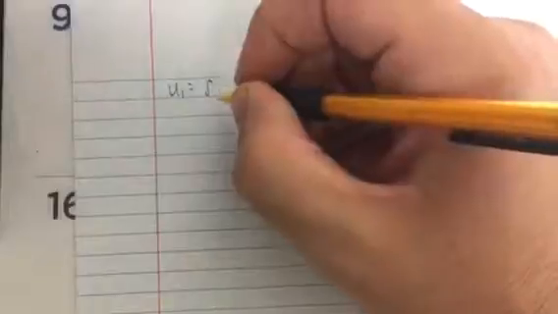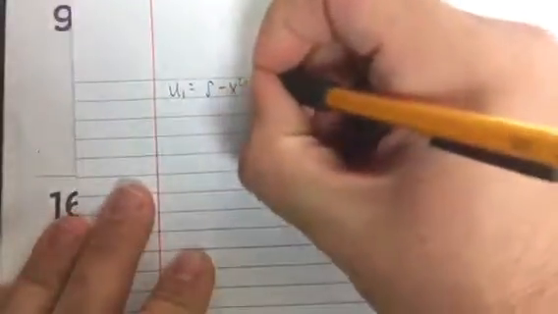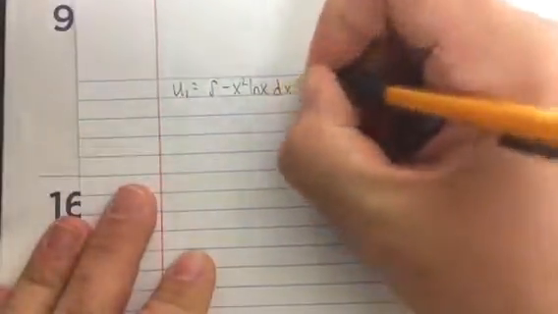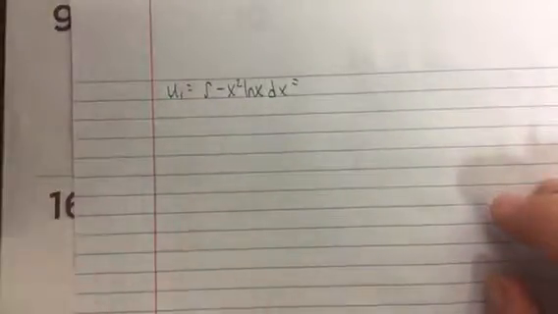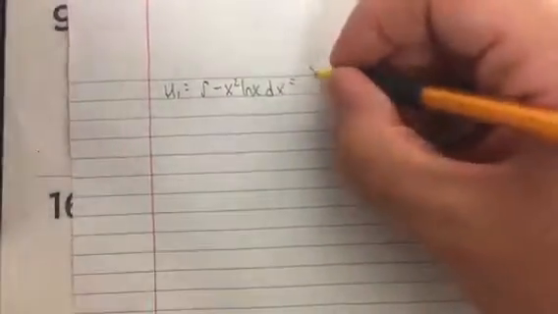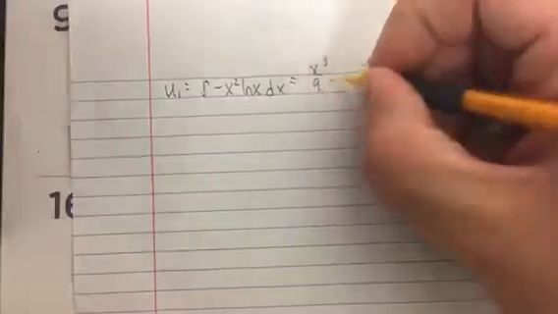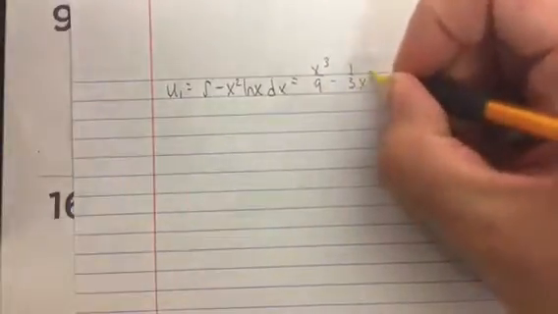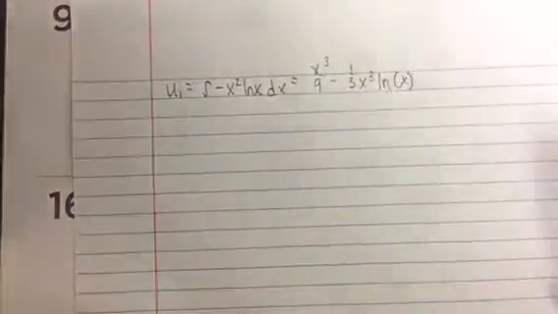Okay. So u sub 1 equals the integration of negative x squared natural log of x dx, and you can pause the video, do your integration by parts, and you should get an answer of x cubed over 9 minus 1 over 3 x cubed natural log of x.